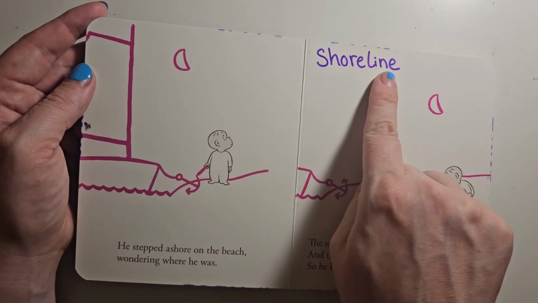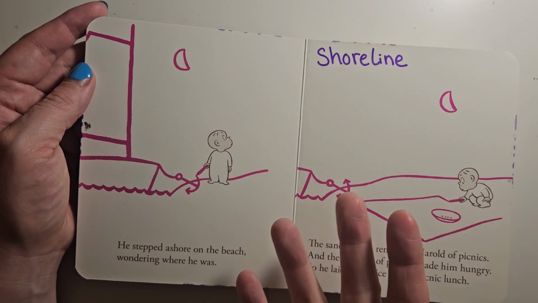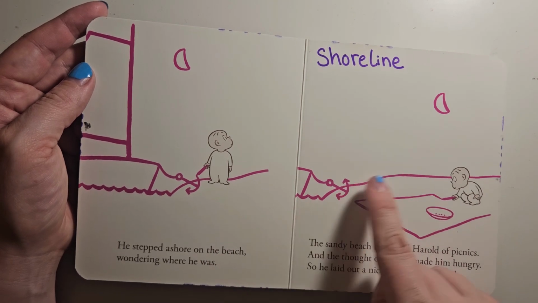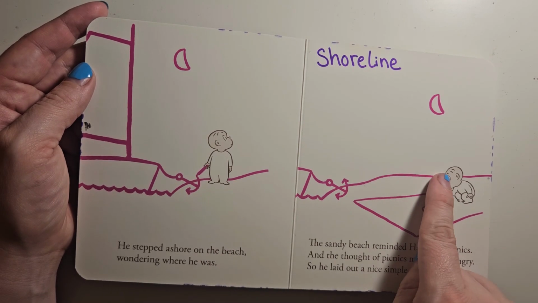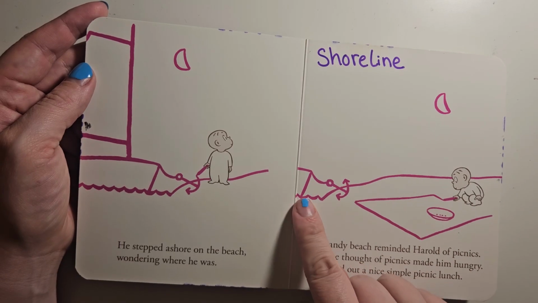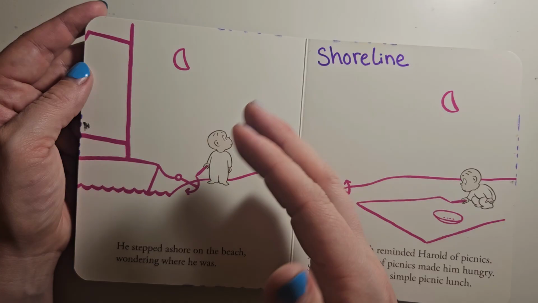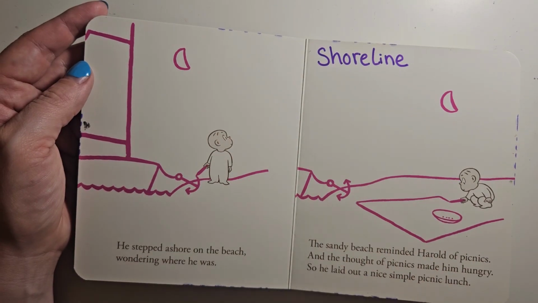Here we have the shoreline. Lines are everywhere. In this case, a shoreline is where the water and the shore, the sandy beach, are touching and making an edge. So lines are everywhere because art is everywhere and is everything.